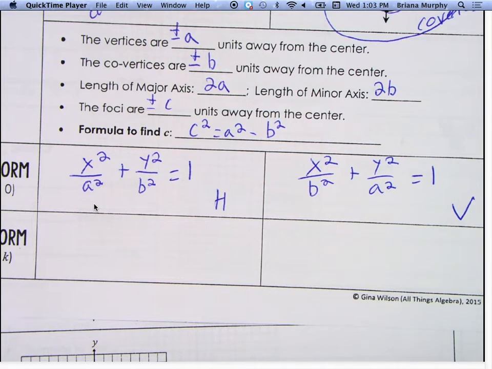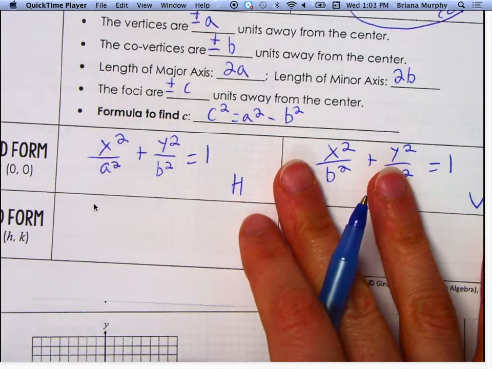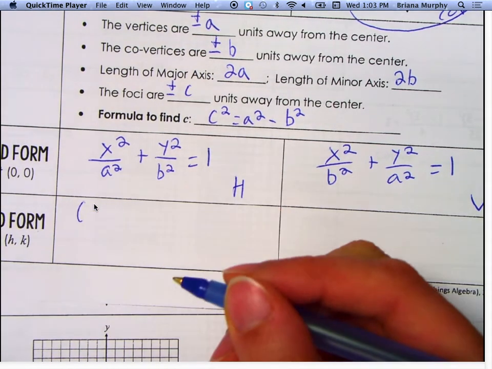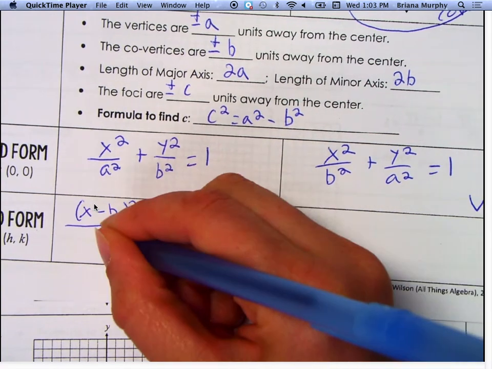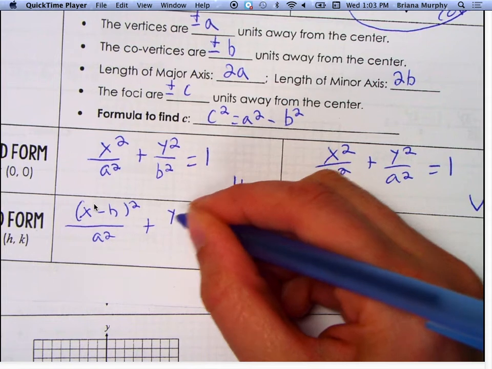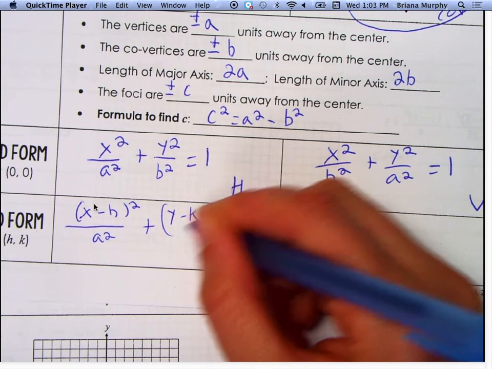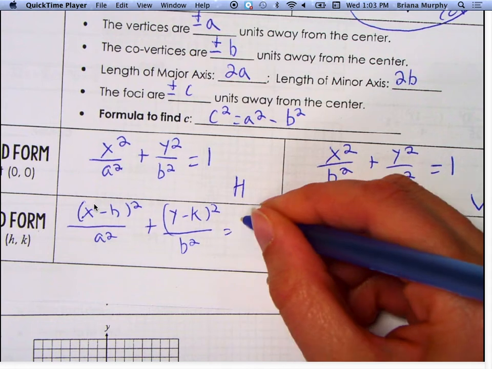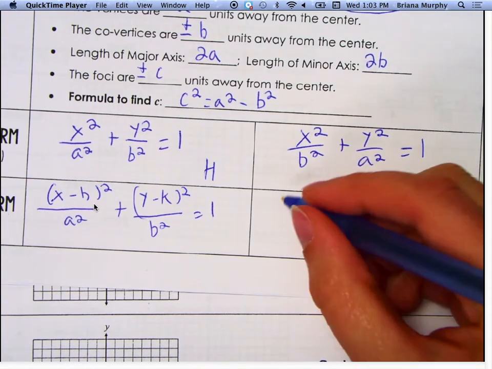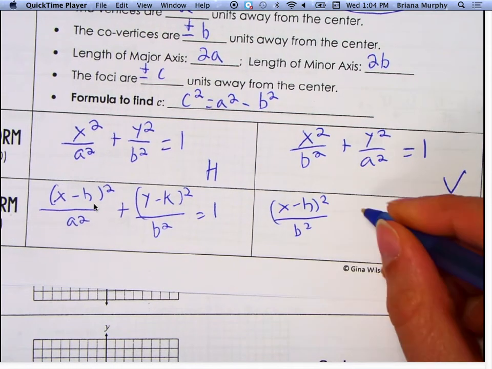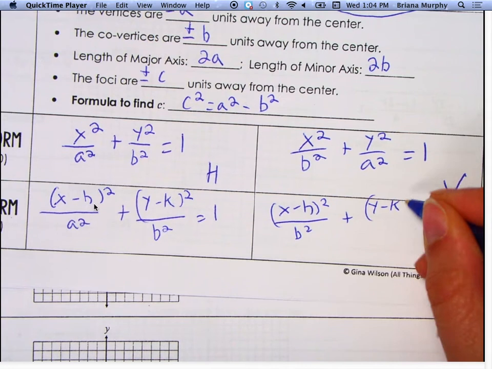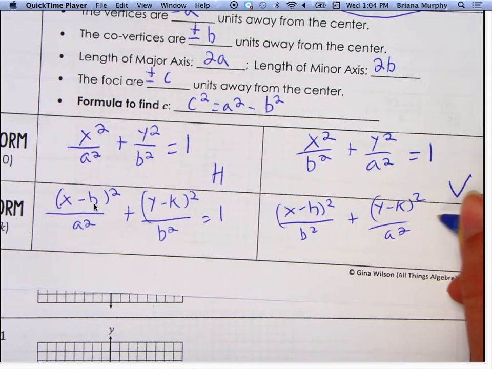Now, most of the time, the center is not at (0, 0). So what do we do if it's not? We're going to change the formula slightly. It's going to look very close to circles, where we have (x minus h) squared over a squared plus (y minus k) squared over b squared equals 1. Or if it's vertical, (x minus h) squared over b squared plus (y minus k) squared over a squared equals 1.